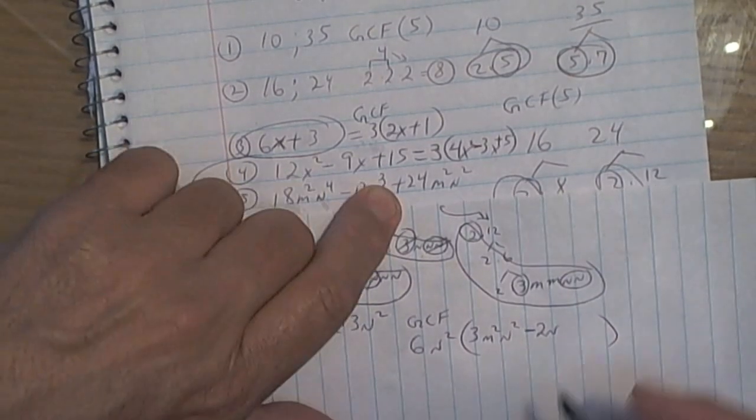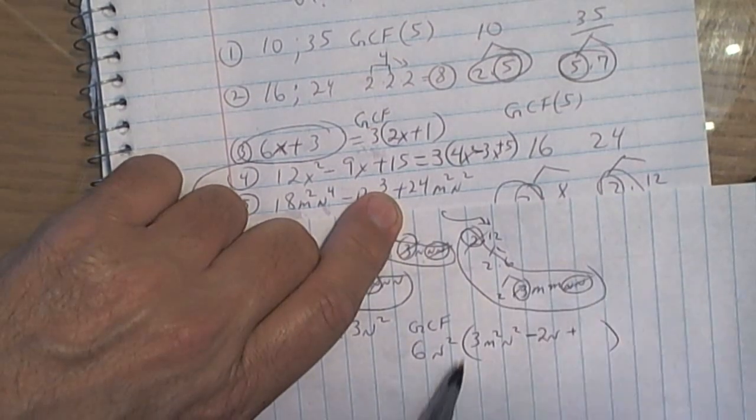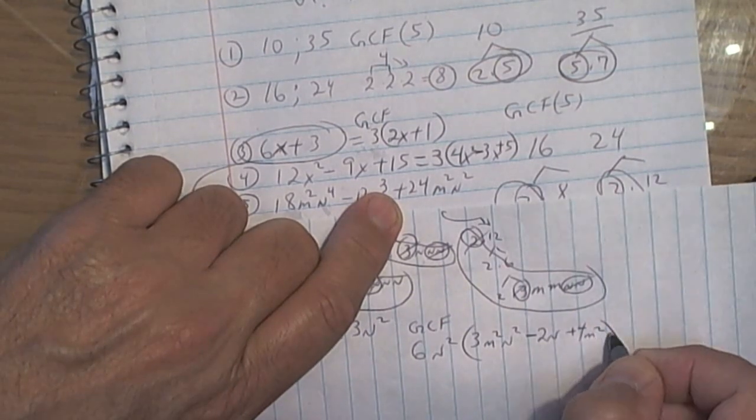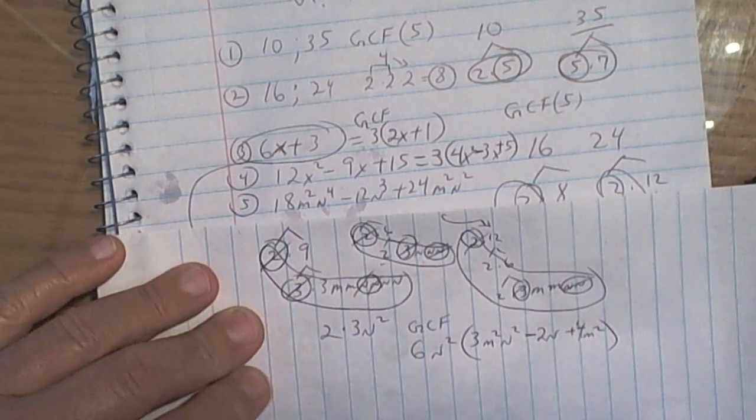And then here you have a plus, so put a plus. And then here you took out the 2, the 3, and 2n. So you're left with 2 times 2 is 4m squared. And that should be the answer that they have on the sheet. M times n is m squared.